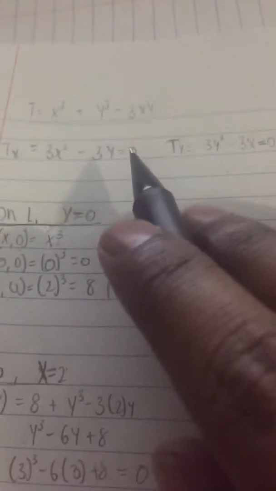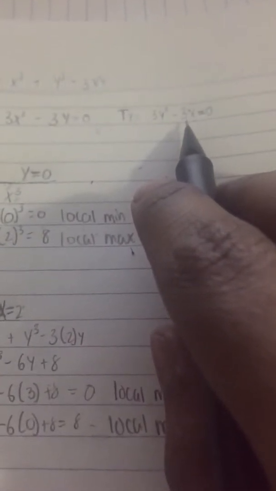But don't forget to also do the critical points from the partial derivatives of x and y. I just didn't do it.